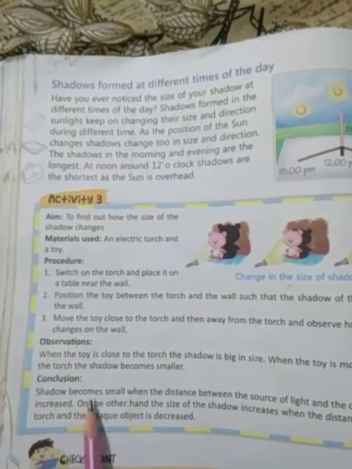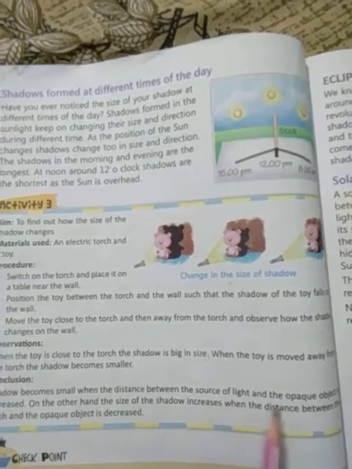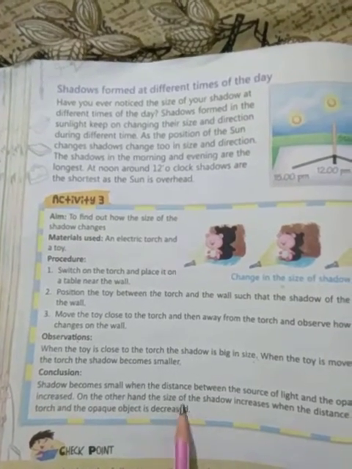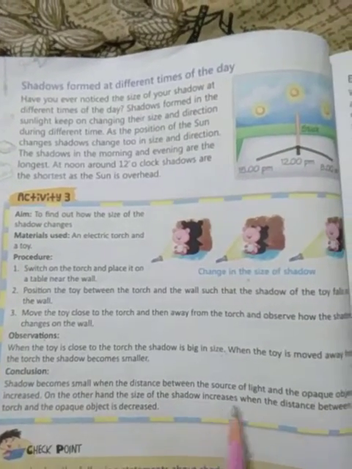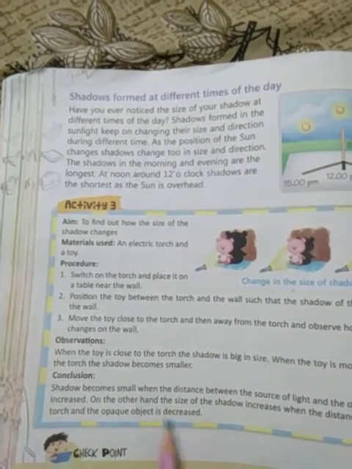Conclusion: the shadow becomes small when the distance between the source of light and the opaque object is increased. On the other hand, the size of the shadow increases when the distance between the torch and the opaque object is decreased.